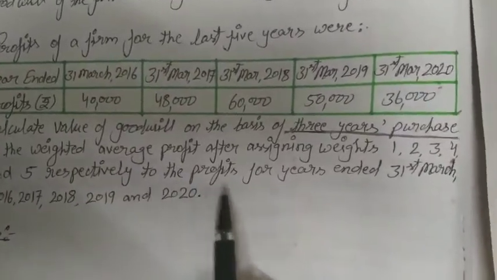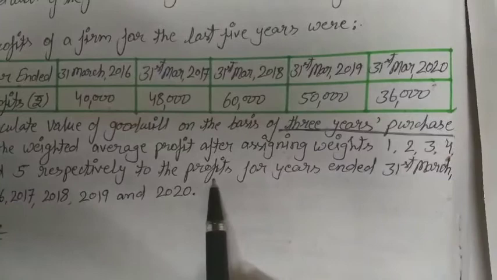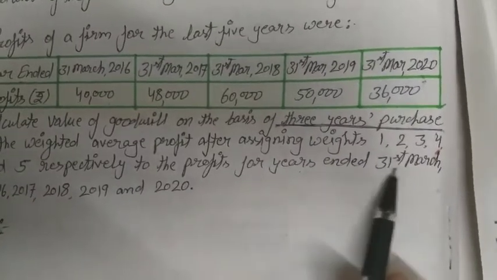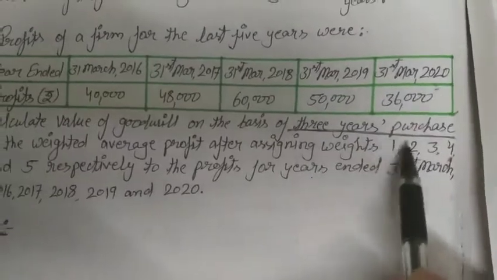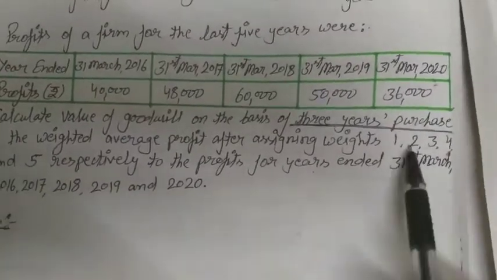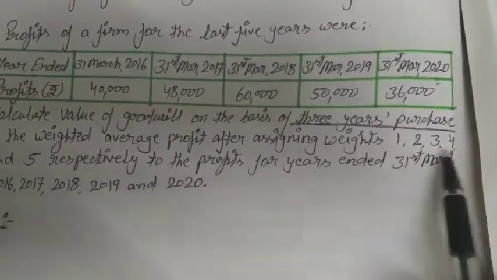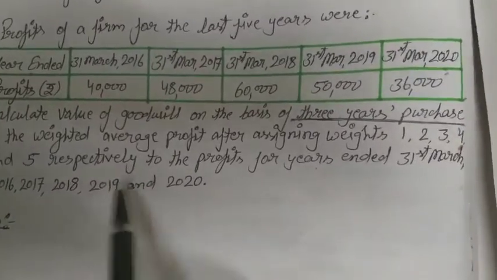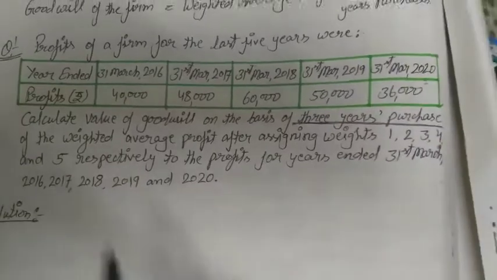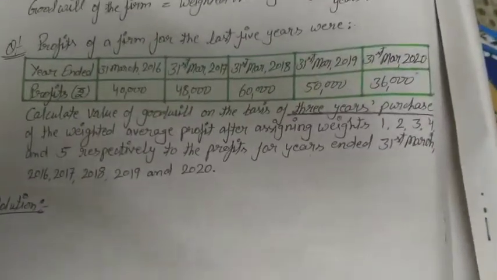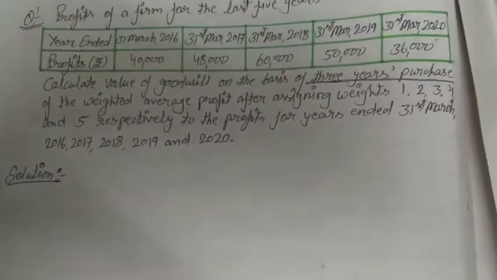For 2016 we have to give 1 weightage, 2017 second weightage, 2018 3 weightage, 2019 4 and 2020 5 weightage.